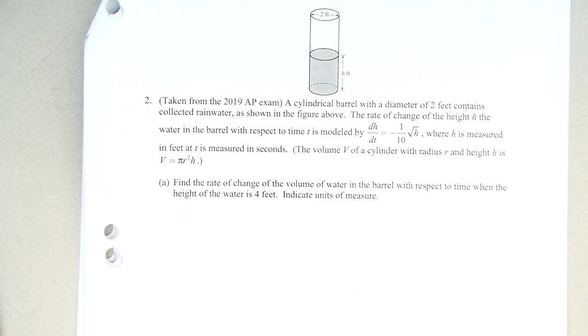Probably because they're trying to test you on the calculus, and you can't do anything with this if you don't have that formula, even if you know calculus. So they probably would. If it was a cone, absolutely they would, or a sphere.